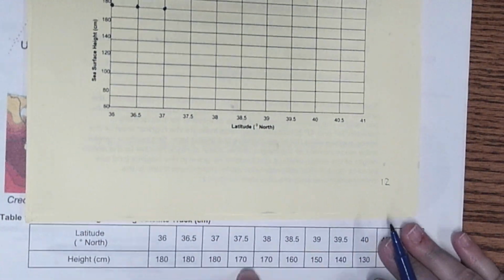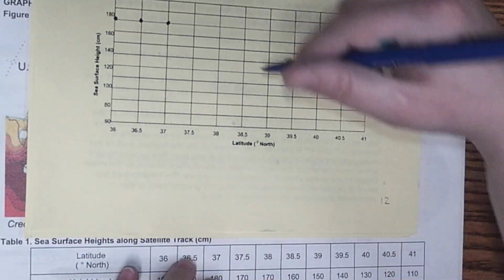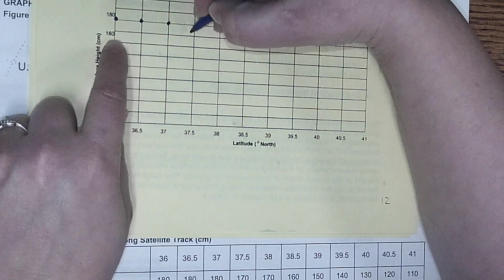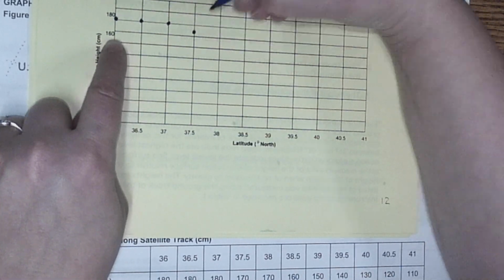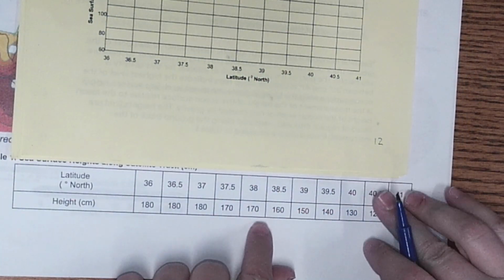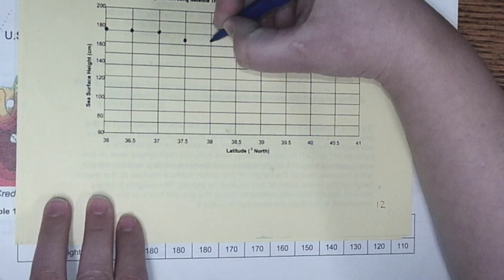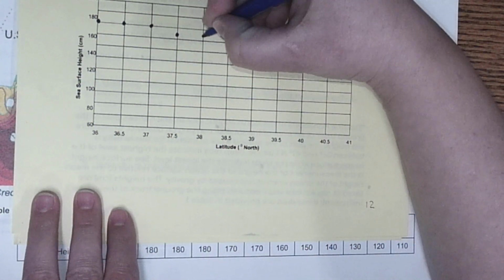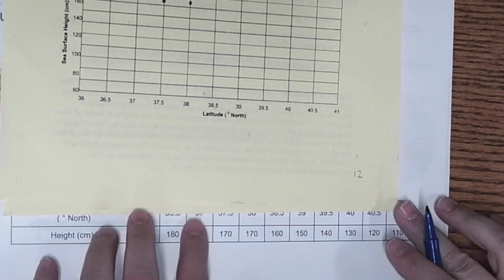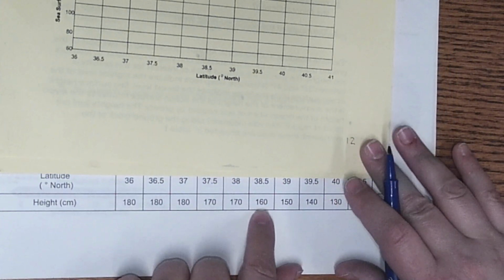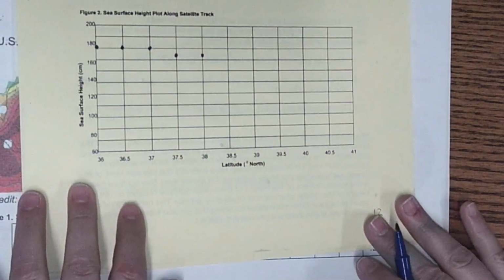And then 37 and a half, 170. So that's going to be kind of in between those. 38 is 170. Do the same thing. And then 38.5 is 160.